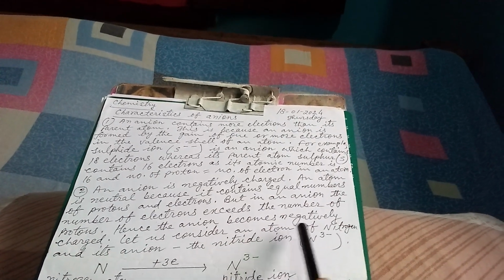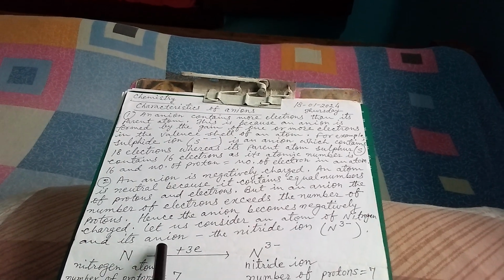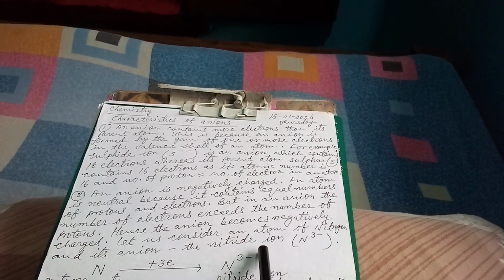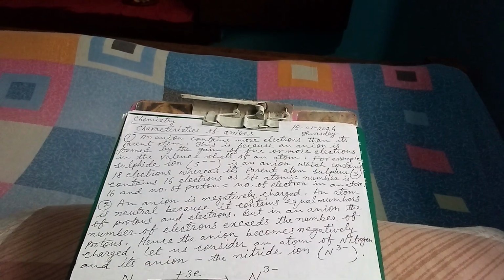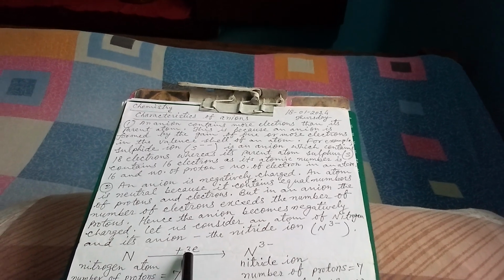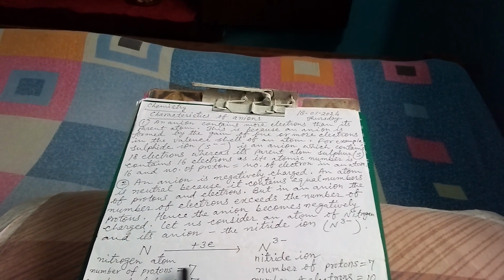Let us consider an atom of nitrogen and its anion, the nitride ion. Nitrogen, after gaining 3 electrons, becomes nitride ion. So its valency becomes 3.